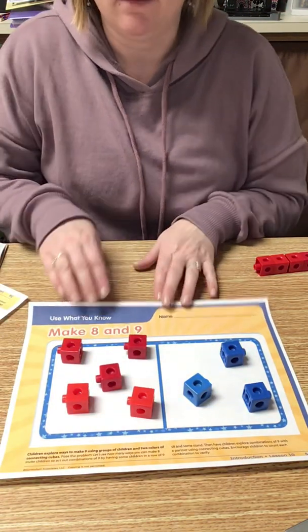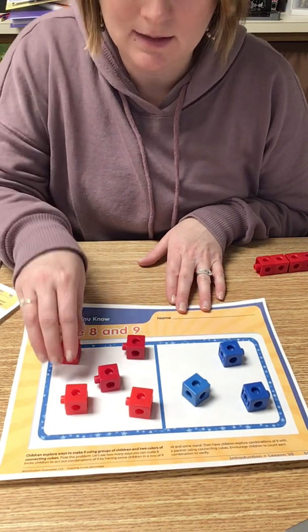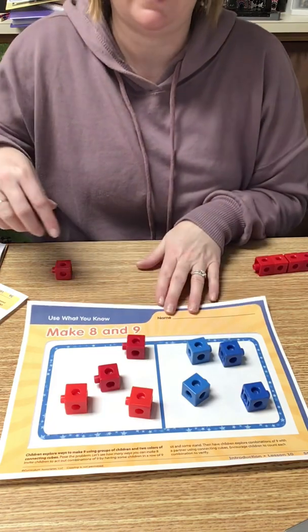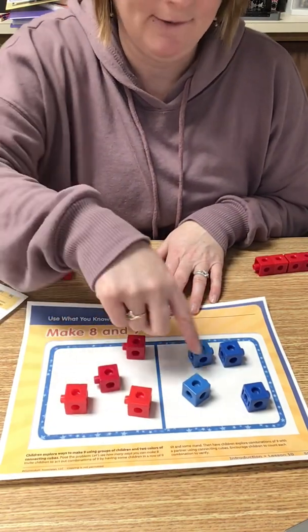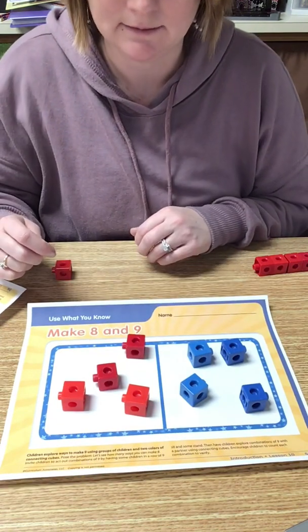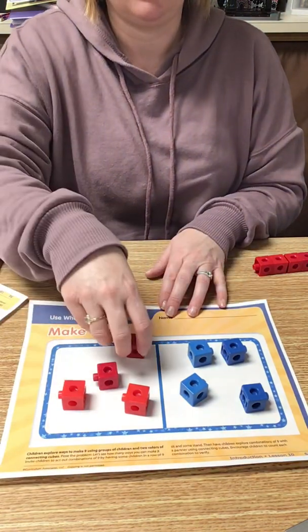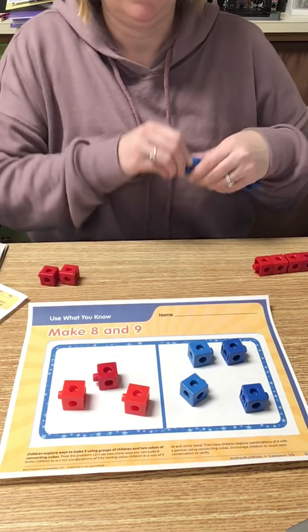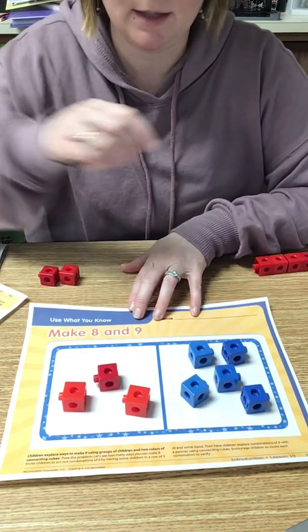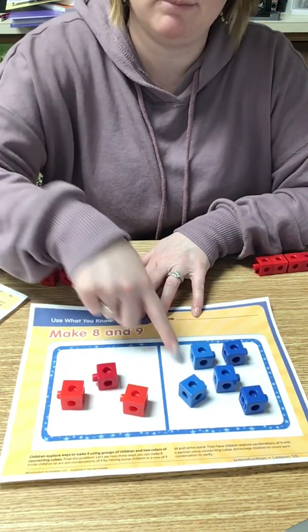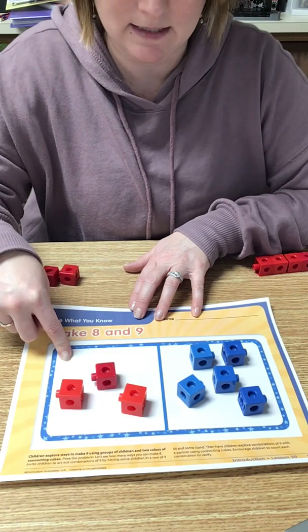Now I'm going to make a different way to make 8. This time I'm just going to take away one of my red ones and add a blue one. And now I have 1, 2, 3, 4 and 1, 2, 3, 4, because 4 and 4 make 8. This time I'm going to take away another red one and add a blue one, and this time I have 3 and 5 again, but 5 blue and 3 red, and that makes 8.